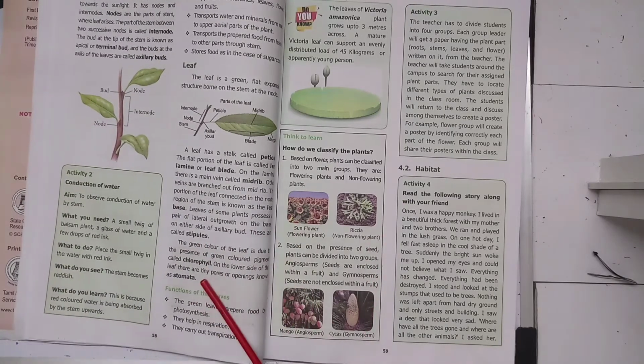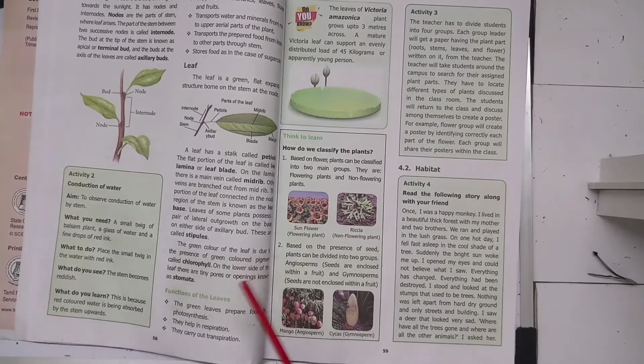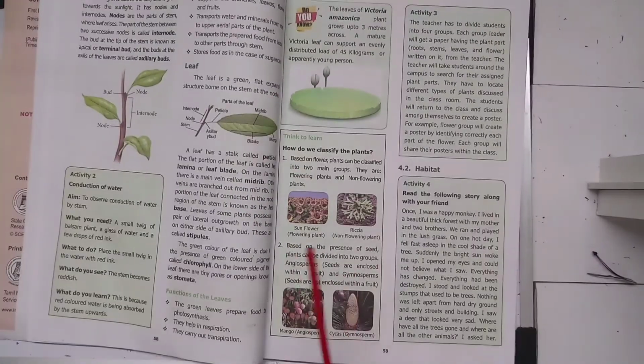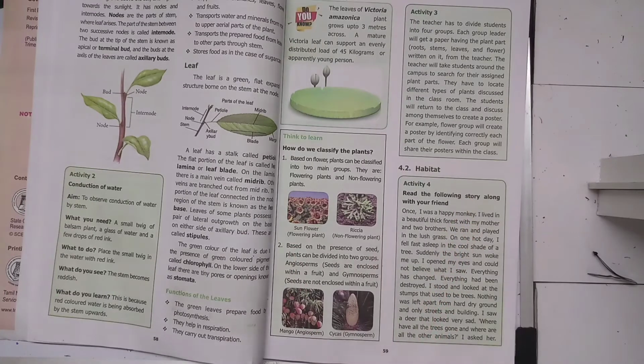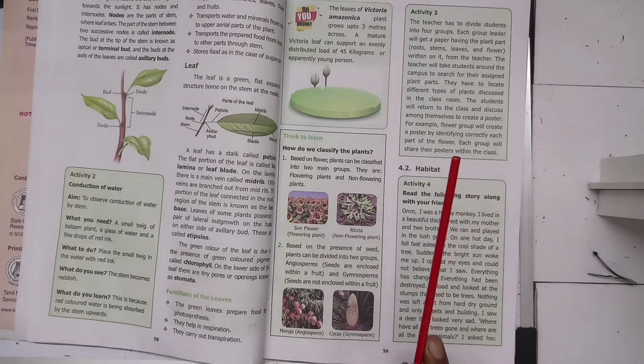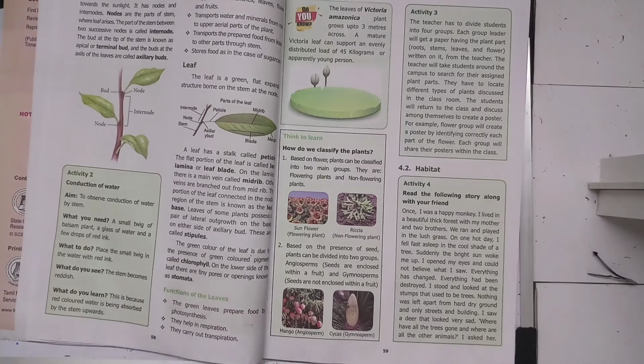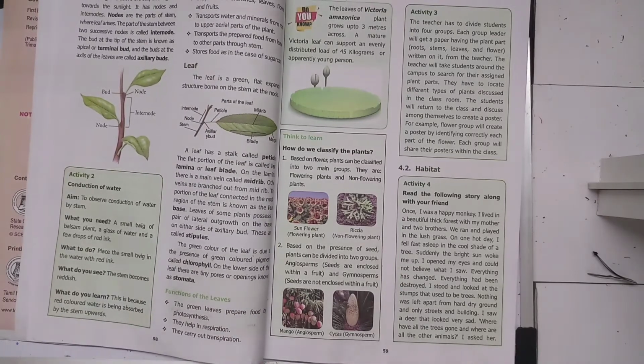Then what is this, children? Why are the leaves green in color? What is the reason for the green color of the leaves? The green color of the leaves is due to the presence of green color pigment. பச்சை நிறமிகள். சில நிறமிகள் இருக்குது தாவரங்கள்ல, அதில் பச்சை நிறமி இருக்குது, அது பேர் chlorophyll. The name of the green coloring pigment is called chlorophyll. So அதனால தான் the leaves வந்து green in color.